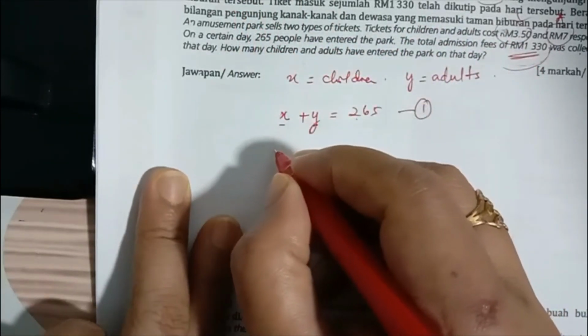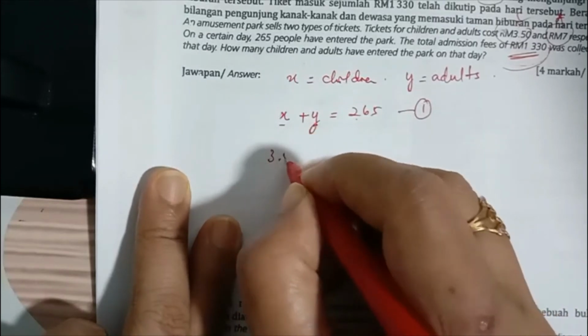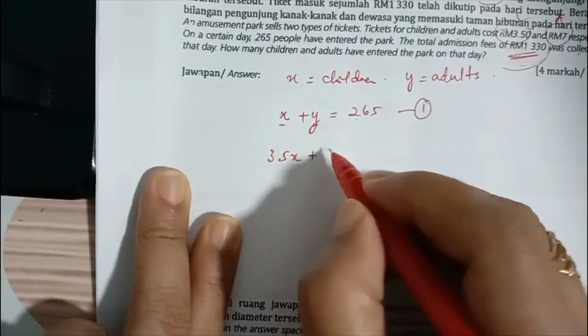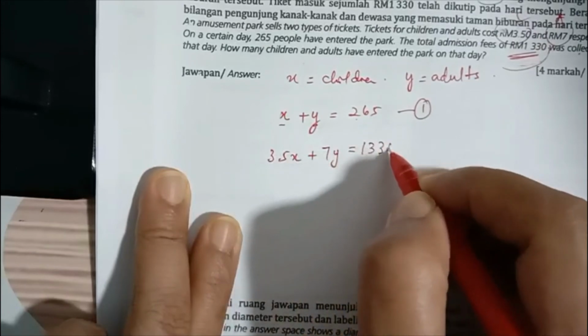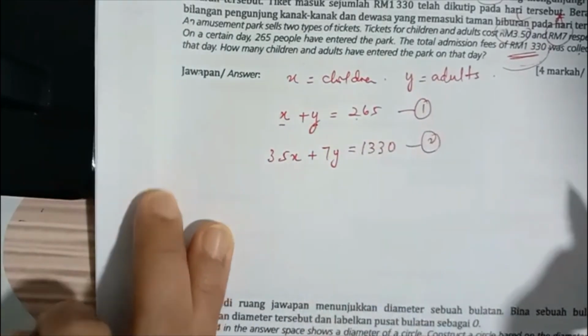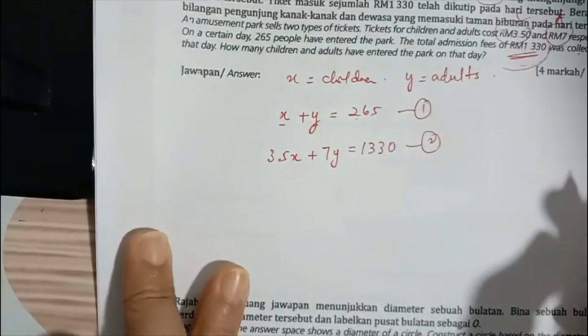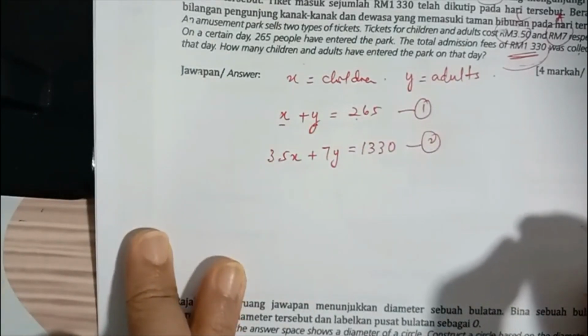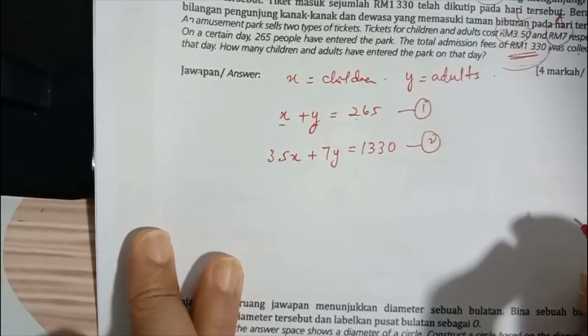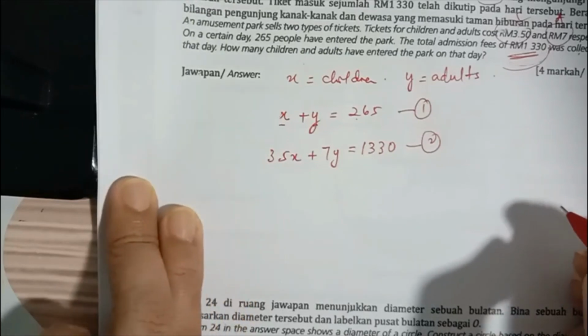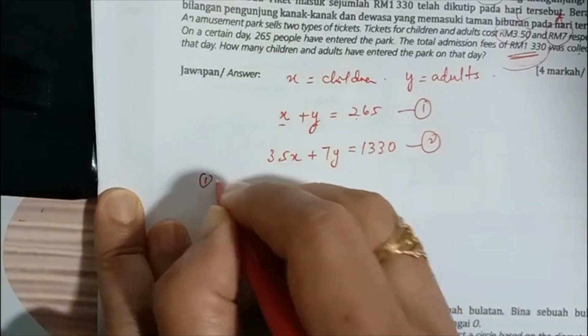So we get 3.5x plus 7y equals 1330. So we have the second one. So this will become a simultaneous equation. So we can use the method of elimination, for example. Let's eliminate y first. So what we do, we take equation 1 times 7.